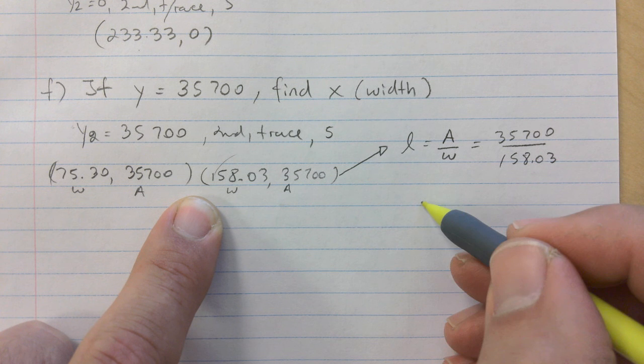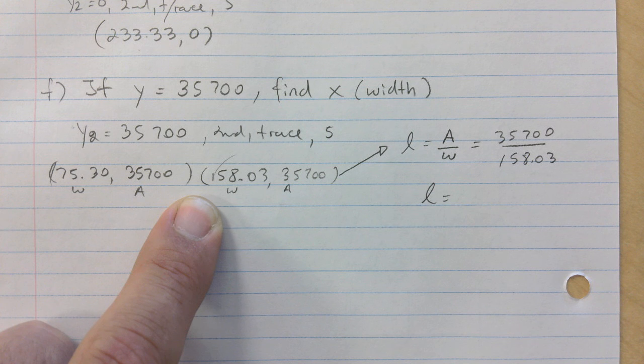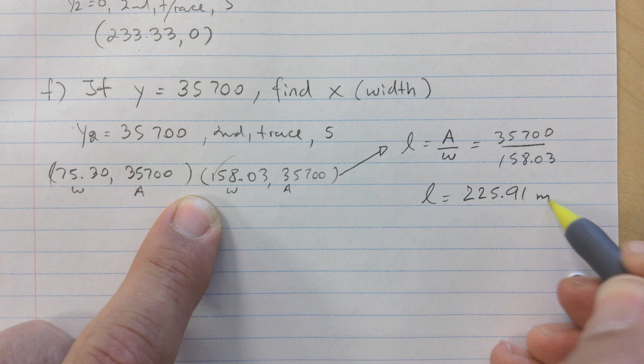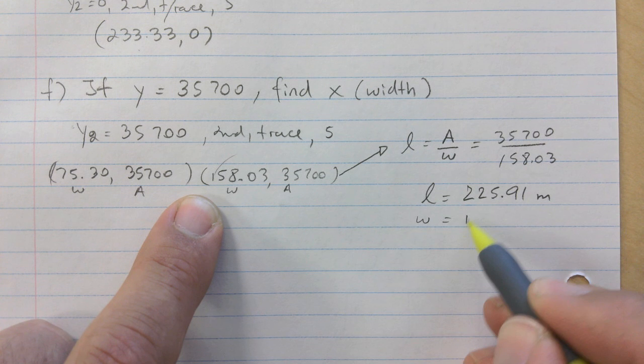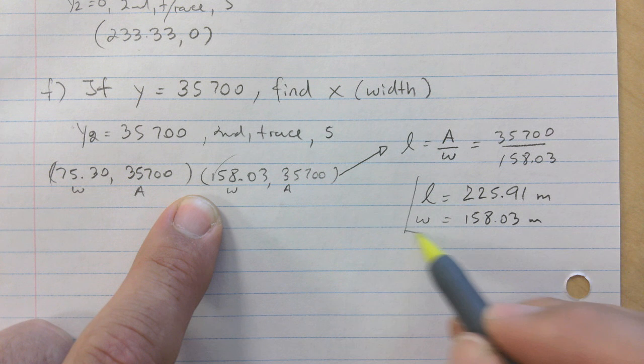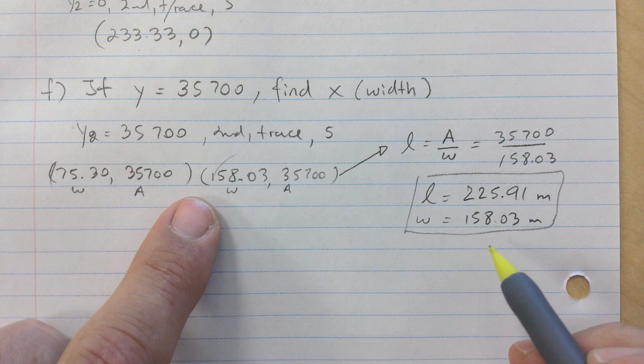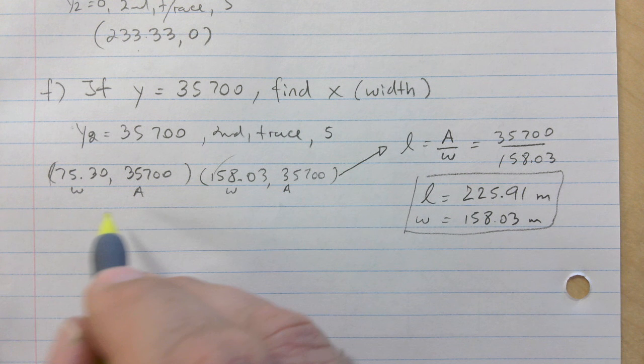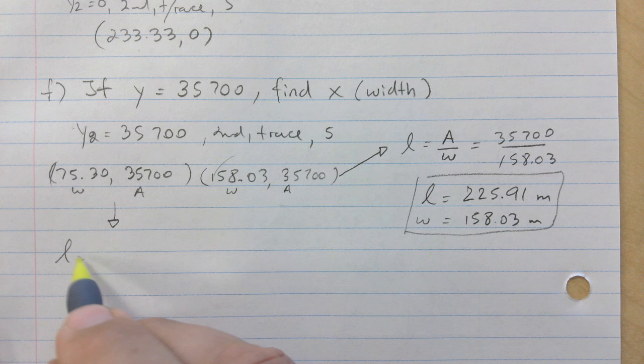And I did it slightly differently last year, so I want to have exactly what you have. This is 225.91 meters and a width of 158.03 meters. So this will be the first, that second scenario over to the right of the vertex. And this would be length is area divided by width again.